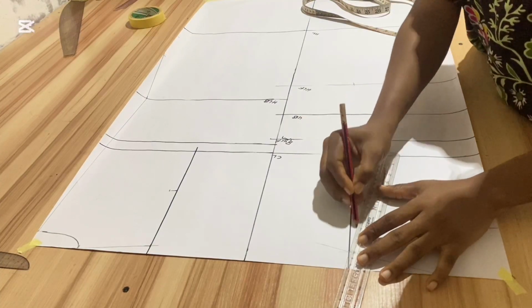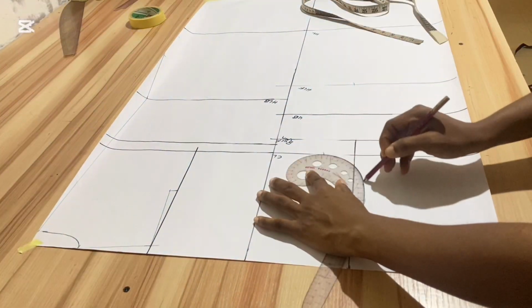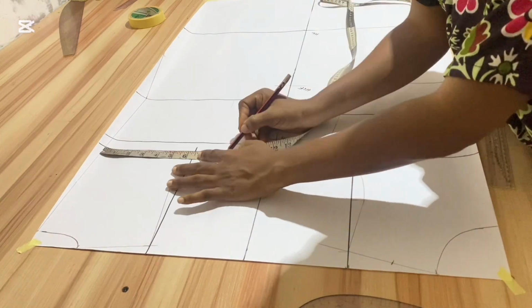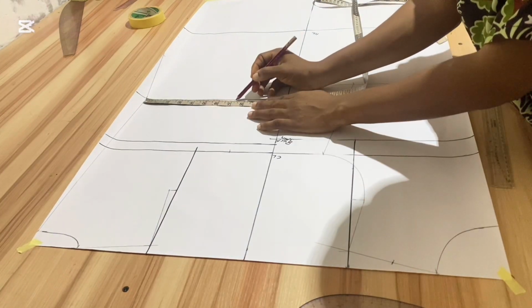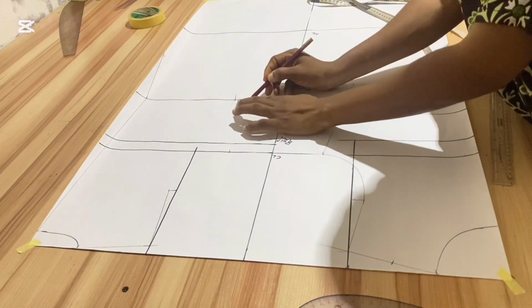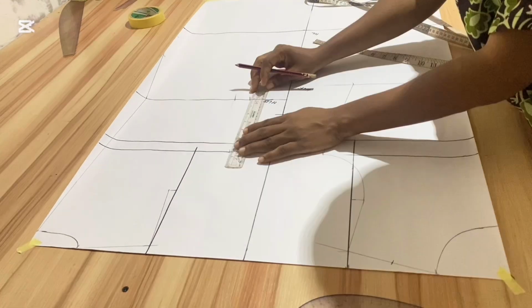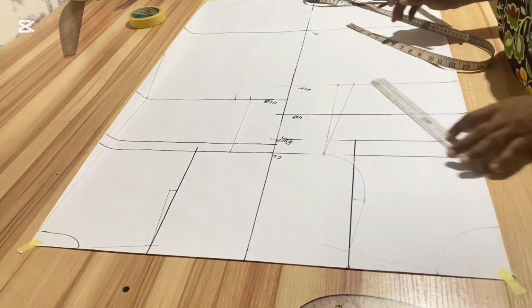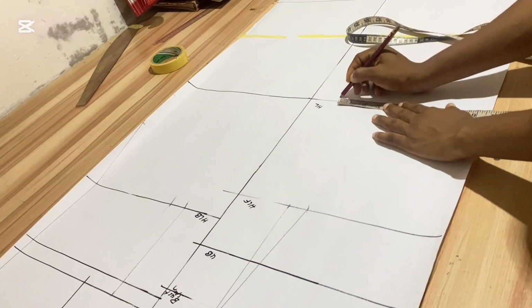Connect the armhole as shown, then connect the side shape. From the new center back line, mark the quarter of the circumferences. Add 1 inch seam allowance on the half length. Mark quarter of the hip circumference.